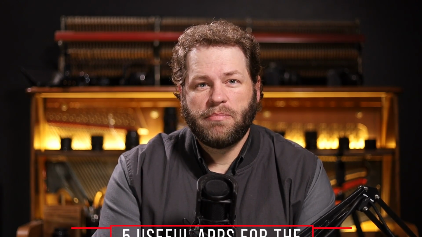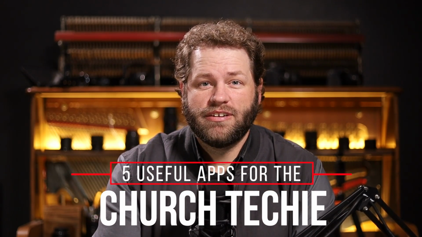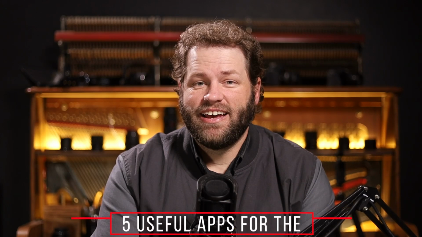Well, hey guys, let's talk about 5 useful apps for the church techie. These are apps that I've used many times that have helped me out in a bind or just solve certain problems. And these aren't necessarily free. None of these are sponsored. These are just things that I've used that maybe you haven't heard of that you can check out. So let's dive into it.